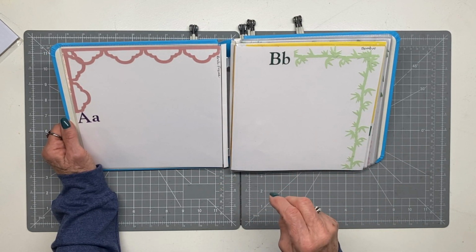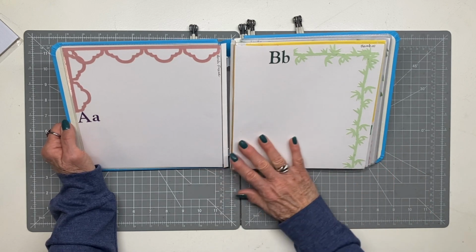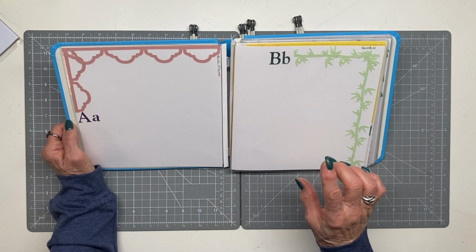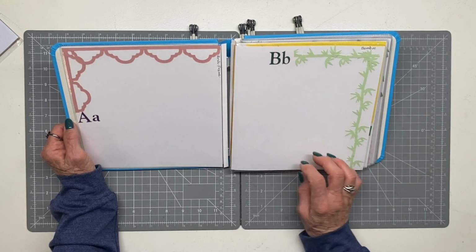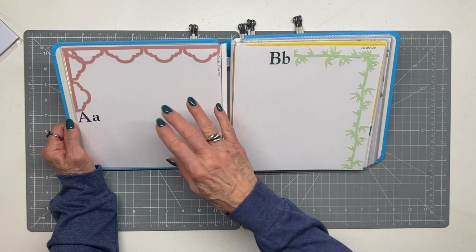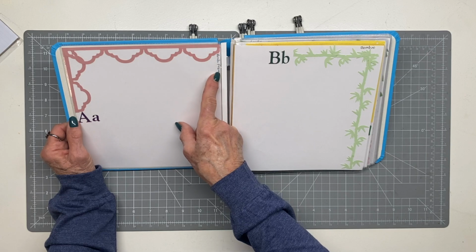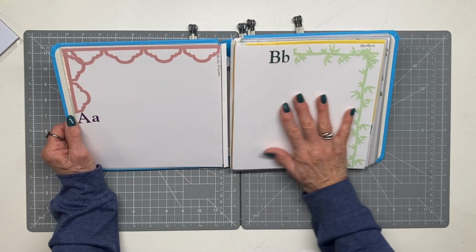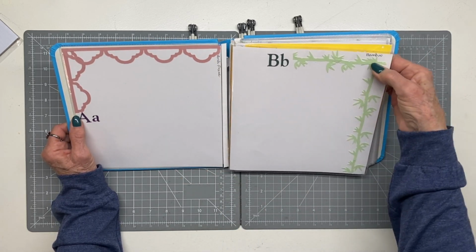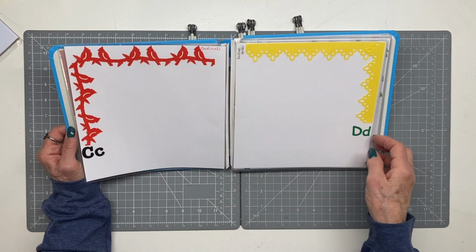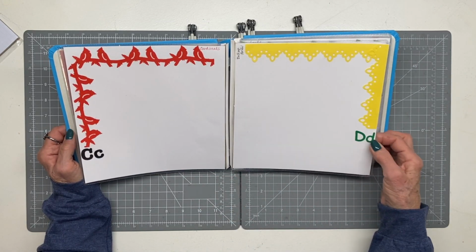You'll see I had to use a couple of Border Maker cartridge punches, but I wanted to find punches that began with the different letters. Now, there's no way I would have remembered what they were called, so I just went ahead and wrote arch frame, just so that people looking at it will understand why I picked that. Here, B for bamboo, cardinals, this is the dollop arch.